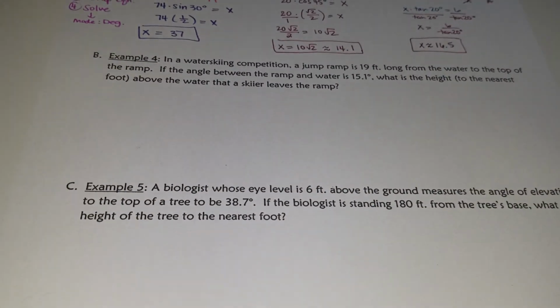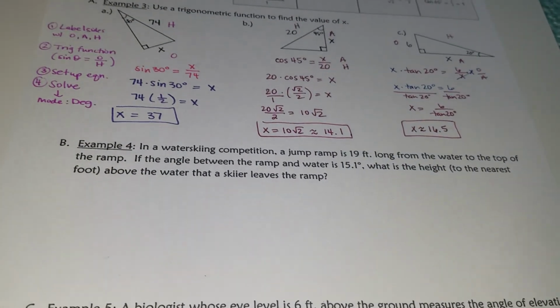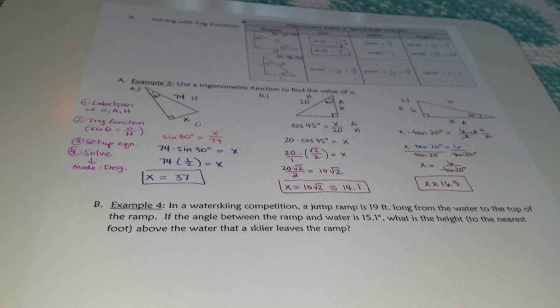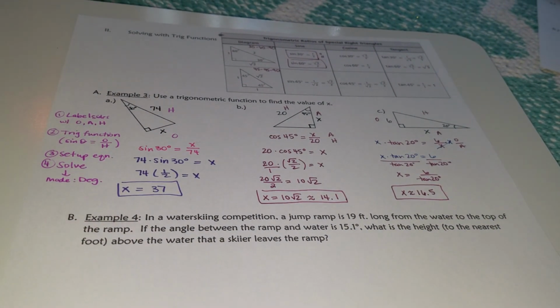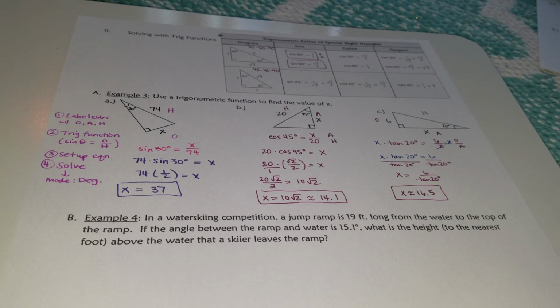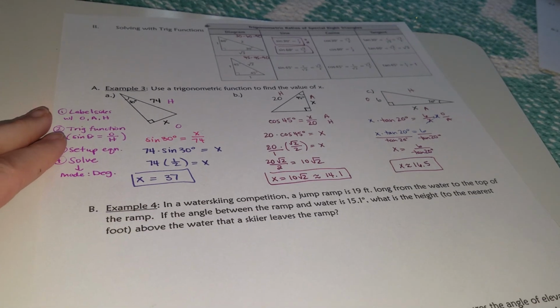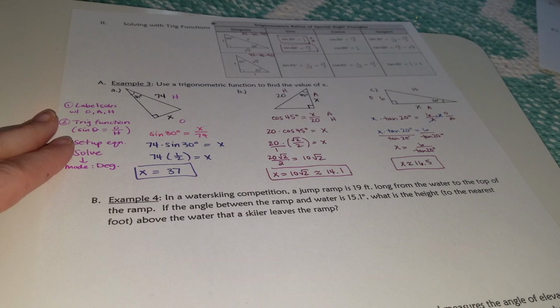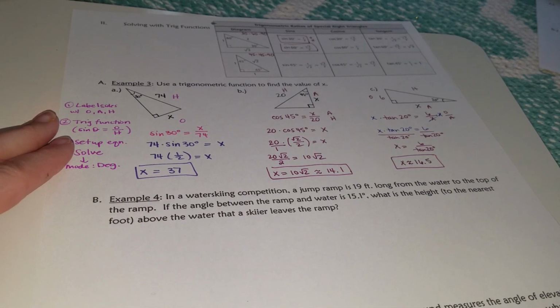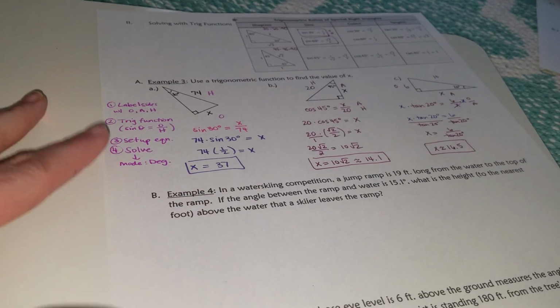All right, the next two are story problems, and you will have to set up your triangle for these. In a water skiing competition, a jump ramp is 19 feet long from the water to the top of the ramp. If the angle between the ramp and the water is 15.1 degrees, what is the height to the nearest foot above the water that the skier leaves the ramp?